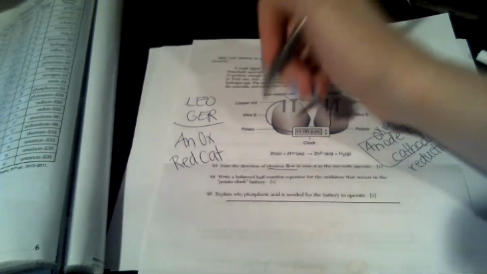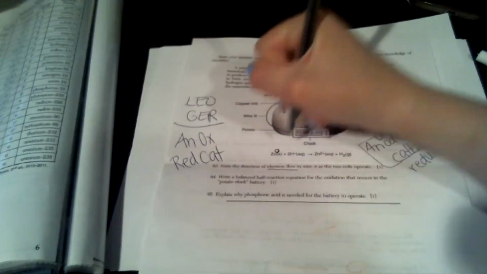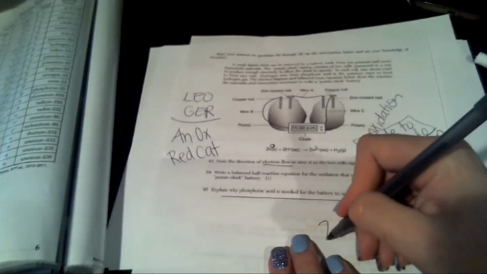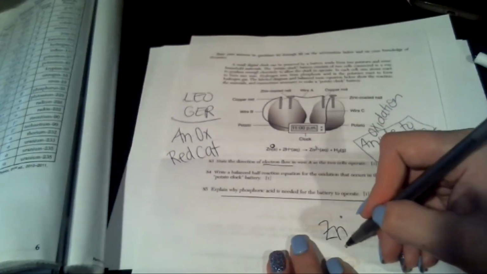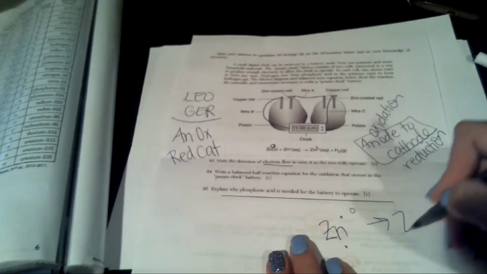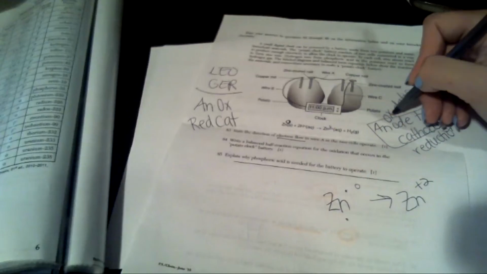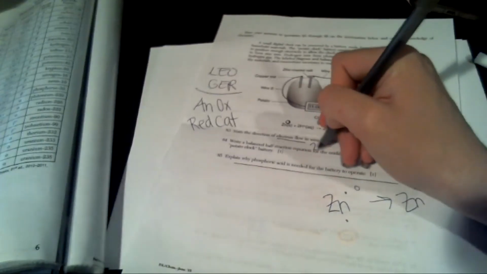And we're always flowing from anode to cathode, from the loser to the gainer. So we are moving from zinc 0 to zinc +2. If zinc is becoming +2, that means zinc had 2 electrons, it was 0, gave them away, and now it's zinc +2, right?